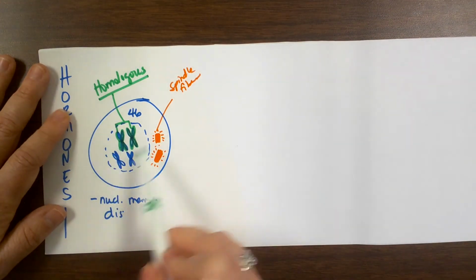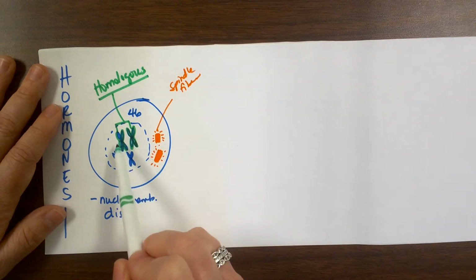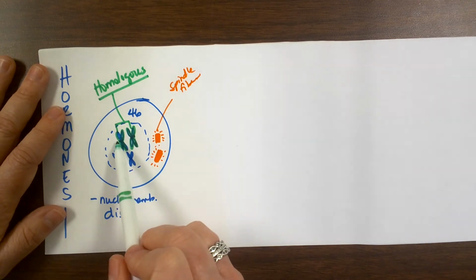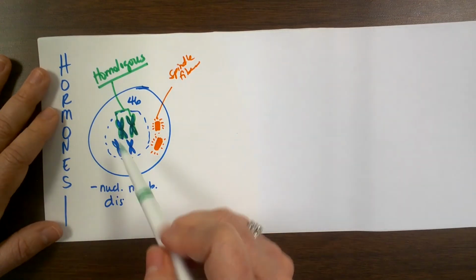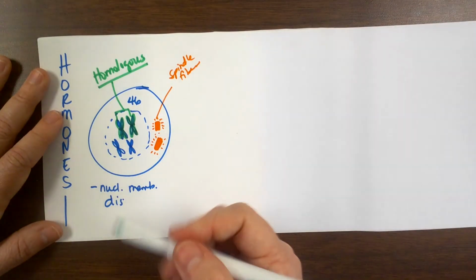When you do meiosis, you have a number 1 and a number 1. You'll give one to one cell and one to the other cell. You'll split them and separate them. This is the second set of chromosomes, et cetera, et cetera.